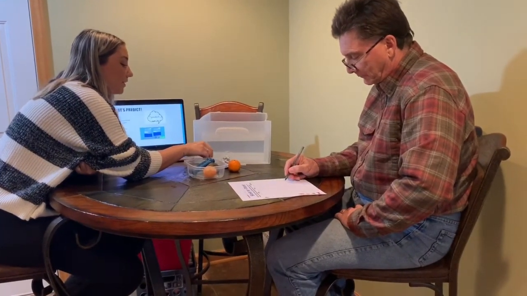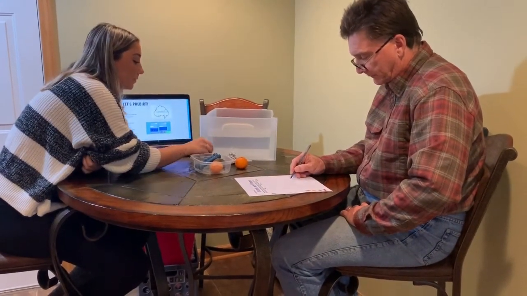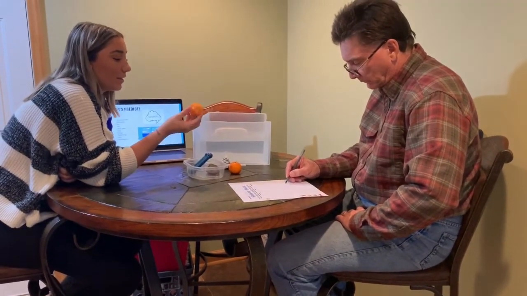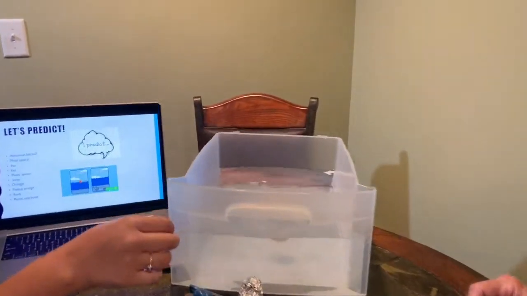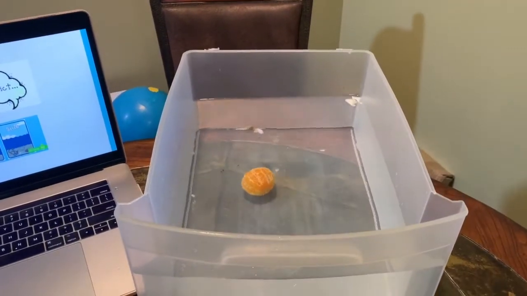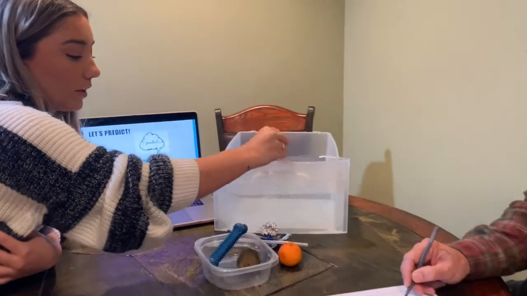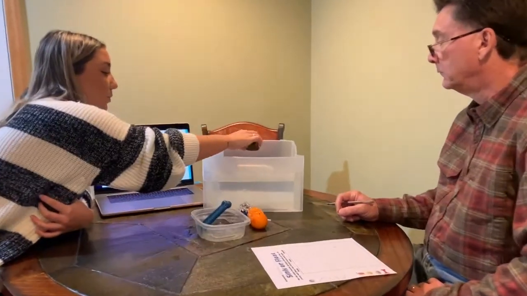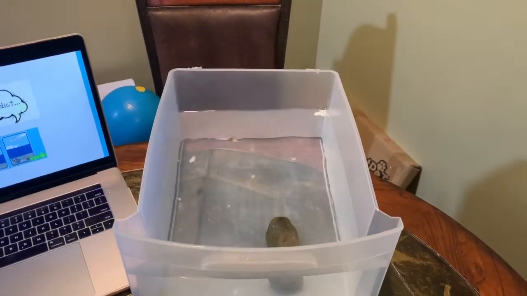And let's point out that it's not all about weight, because what weighs more, this orange or this key? Exactly. Yep. The orange does, and the key still sank. Now let's do the orange without the peel. And it sinks. And we'll explore why later on. Okay, next we have the rock. You predicted that it would sink. Sink. You're correct.